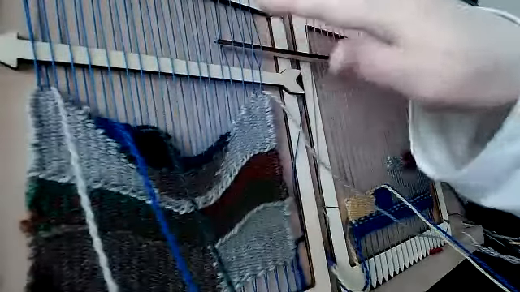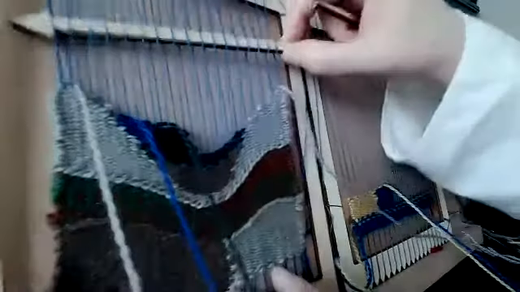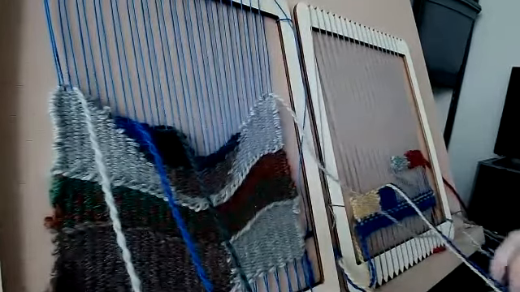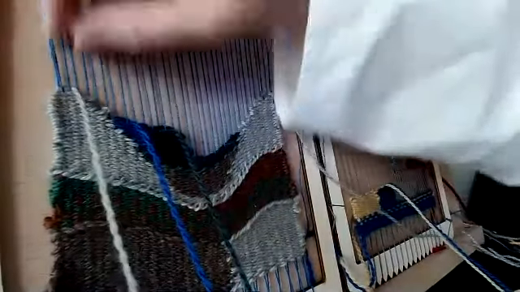Normally though, you would do that below the shed stick. It's just this one doesn't have a whole lot of space left in it at the moment. So that's something that you may utilize at the beginning of your piece, because we'll have to do some plain weave at the beginning.